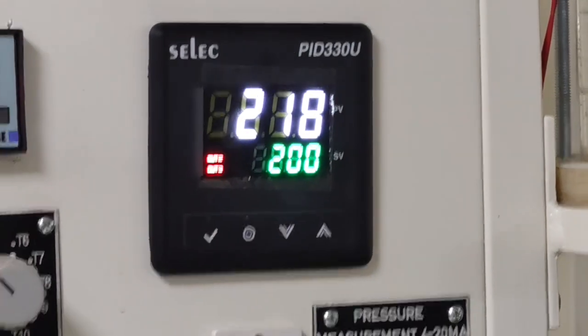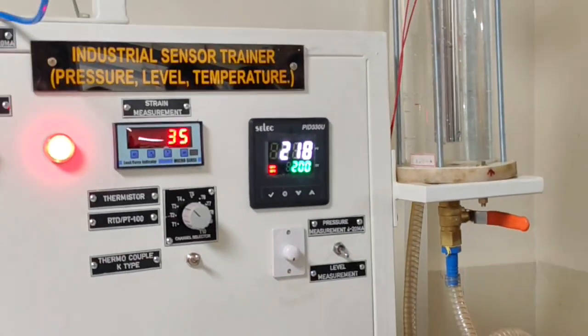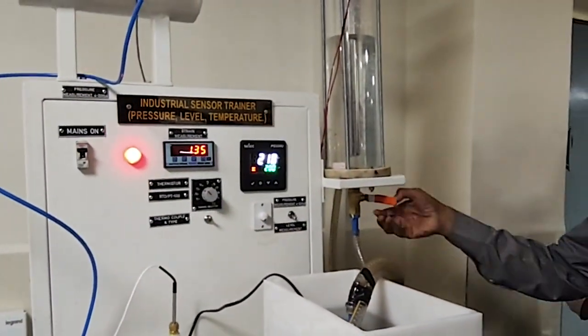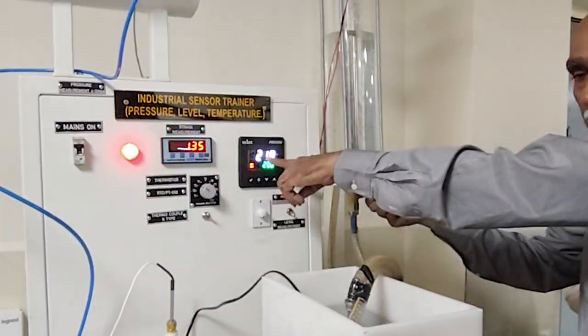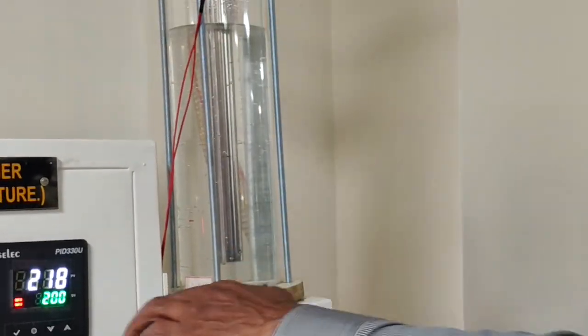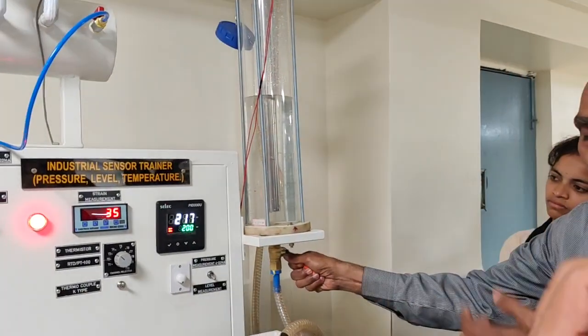Now the pump is off. Unless you bring down the set value, the pump will never get on. So what is the set value? 200. It is reading 280. Slowly you keep on reducing. Once it comes below this 200, the pump will get on automatically.